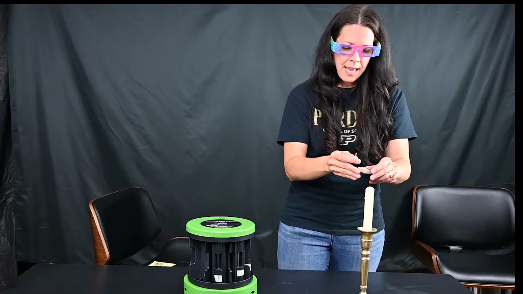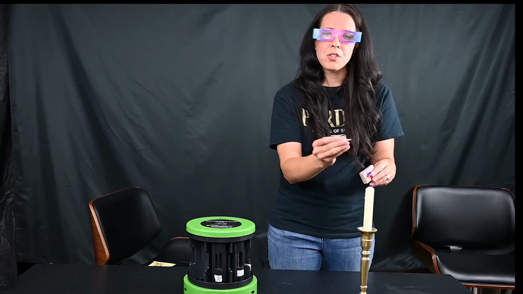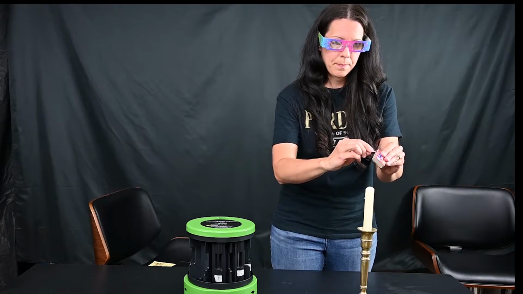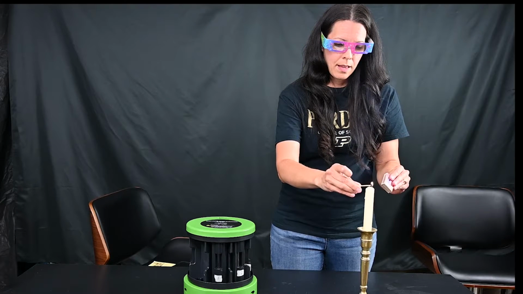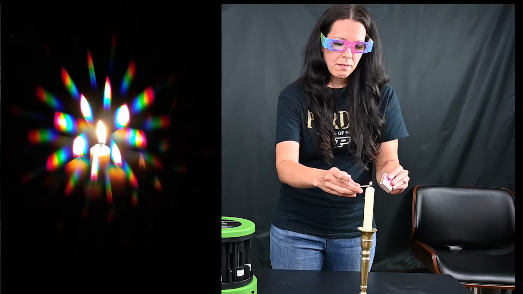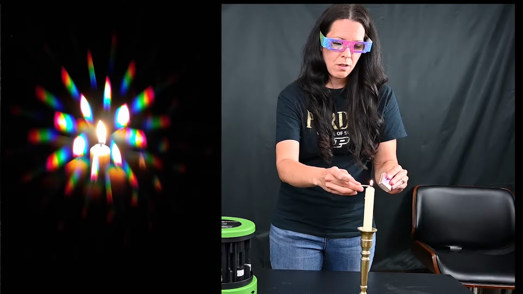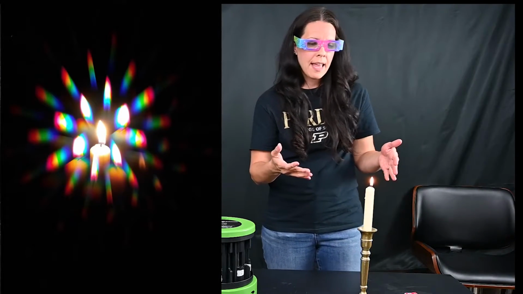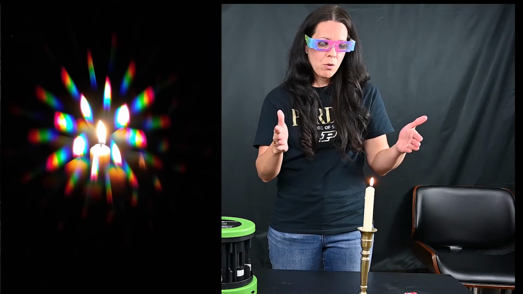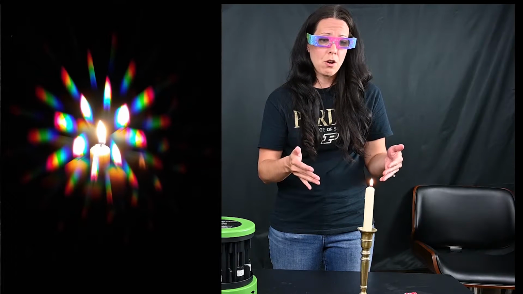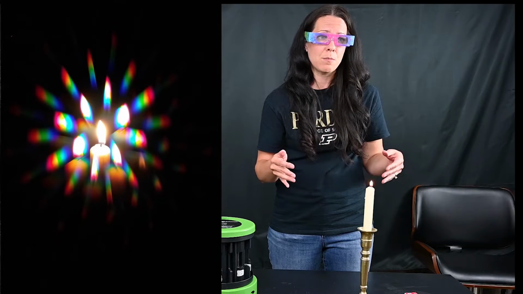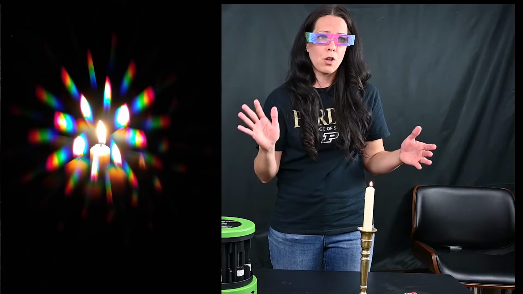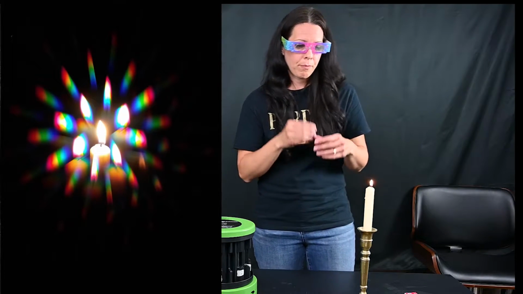So I'm going to light this candle, and this candle is going to be our source of white light. And as soon as that match is struck, you see all these rainbows, and it's that white light going through that diffraction grating, and you see this red, orange, yellow, green, blue, indigo, violet. You see, and that's that continuous spectrum. All of those colors flow one right into the other.